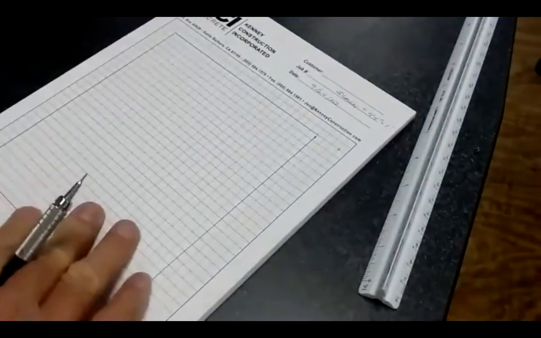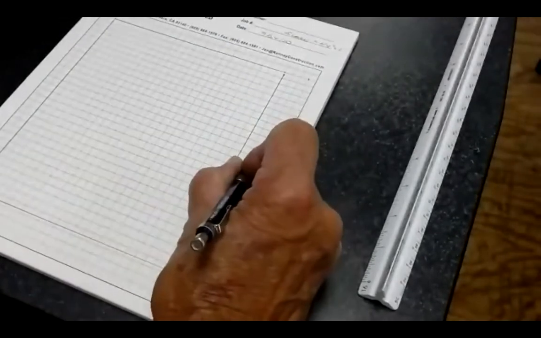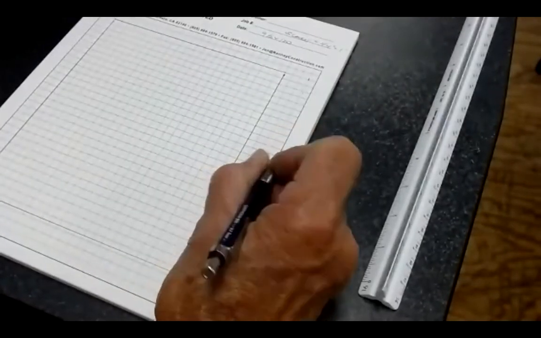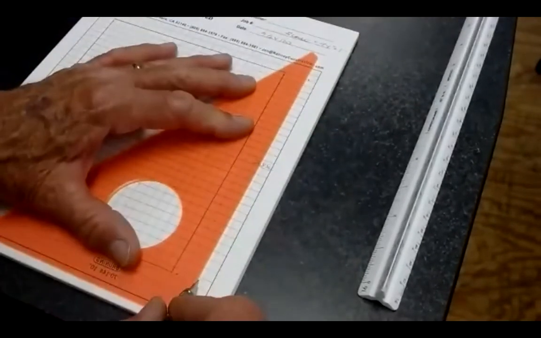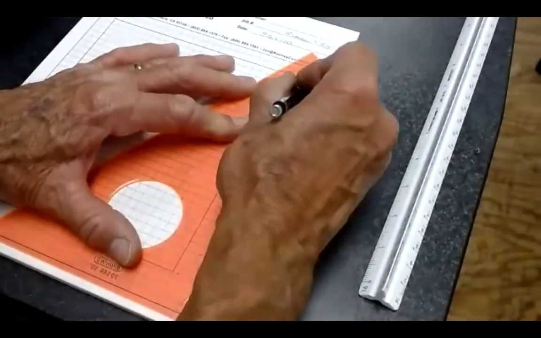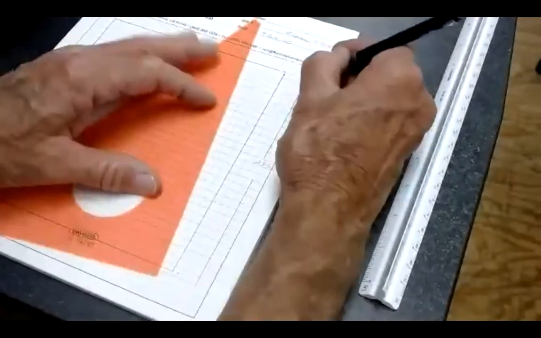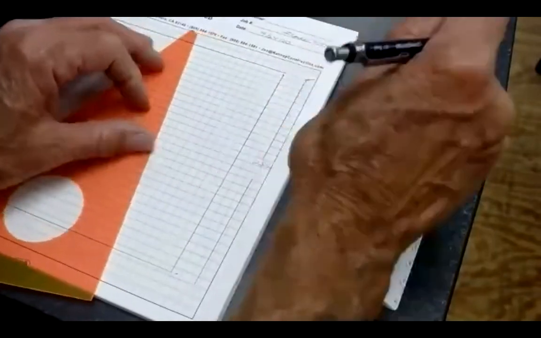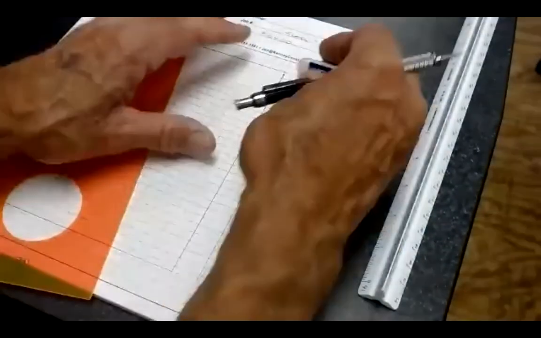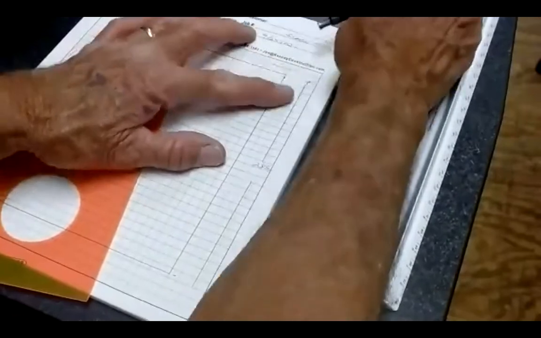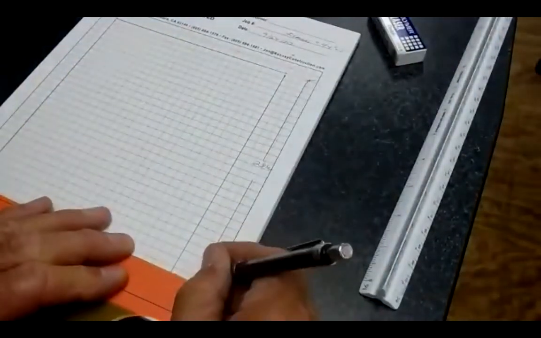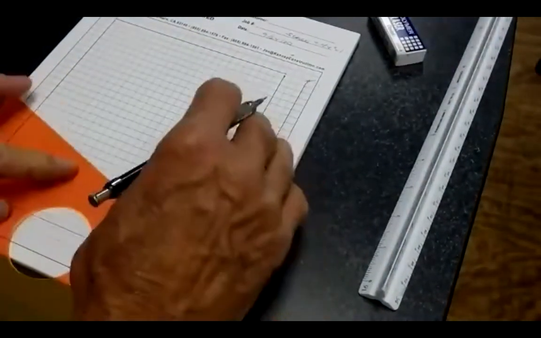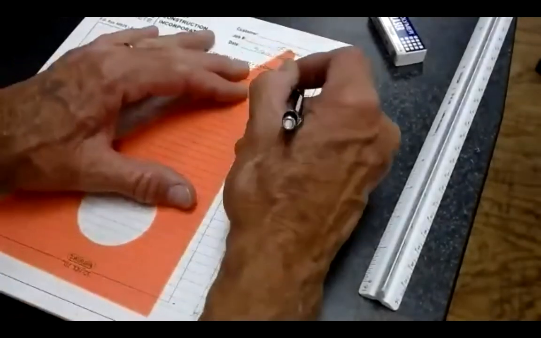So I just drew a room 24 foot wide by 28 foot 6. So it's 28 foot 6 by 24 foot 0.